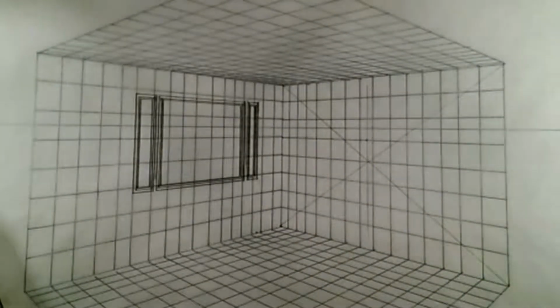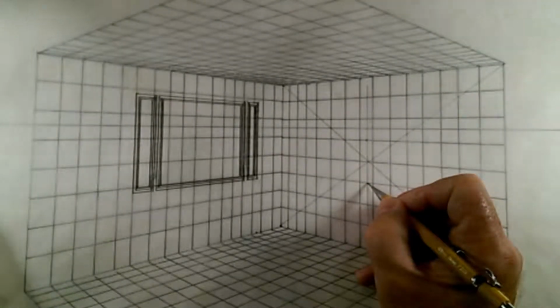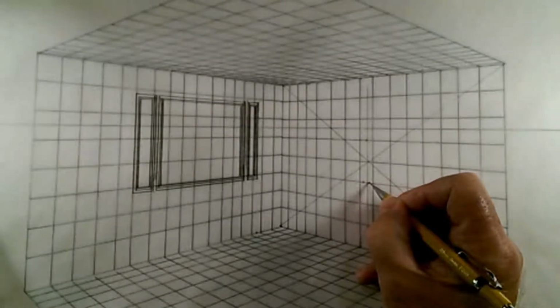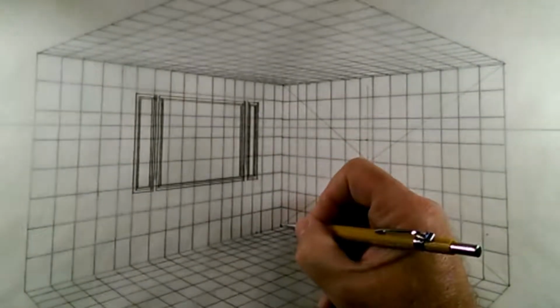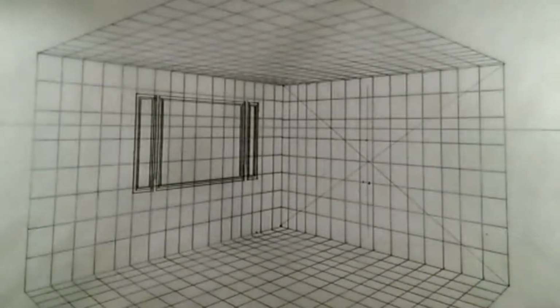So with the center of the room found, what we're going to do is come 3 inches off center on either side. Okay? And then we're going to go up 2 feet 10 inches on our true height line. And again, because the true height line is true to height, hence the name, you actually can measure it.